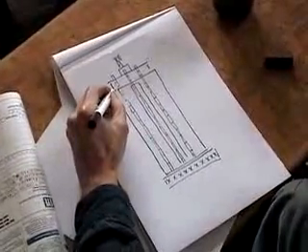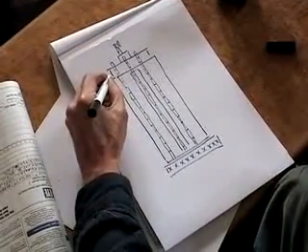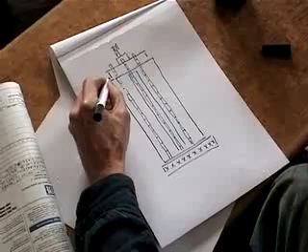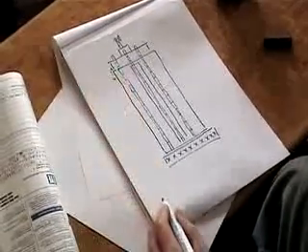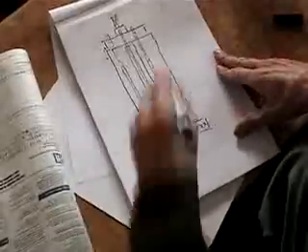We do someone's little head sticking out here, and he's going to throw something down there. Okay, now the equation of motion.